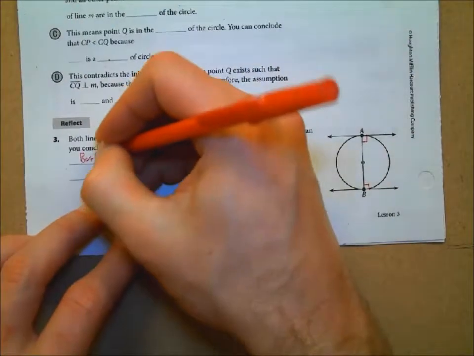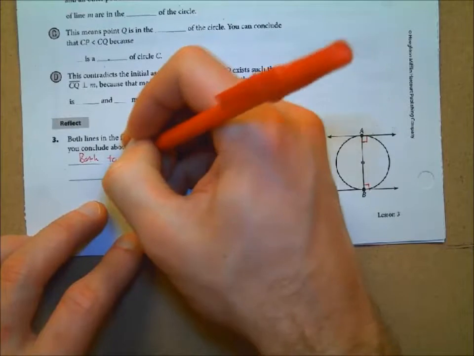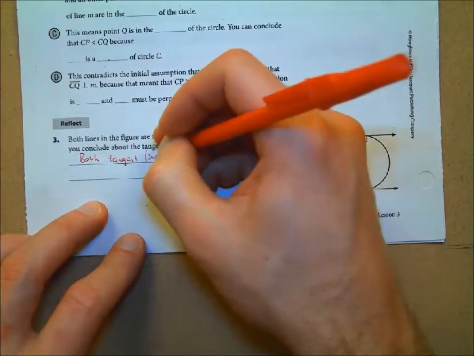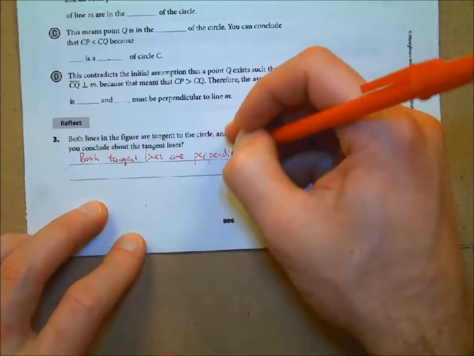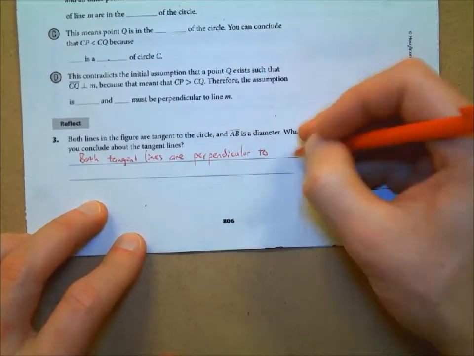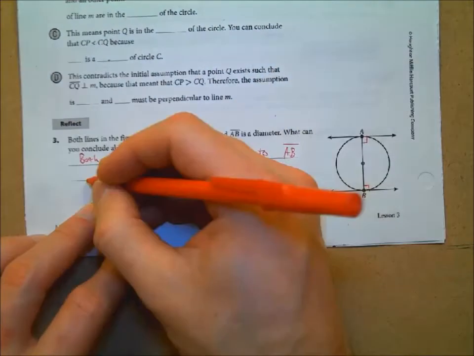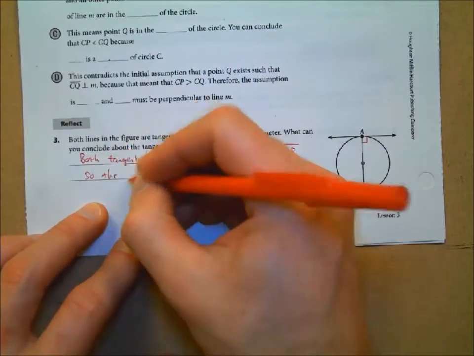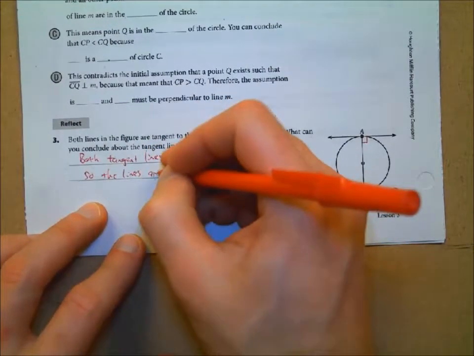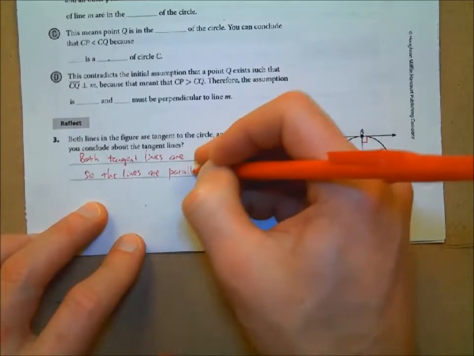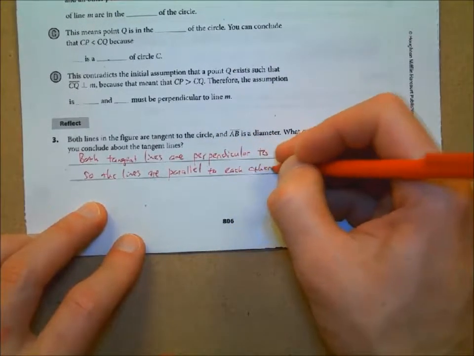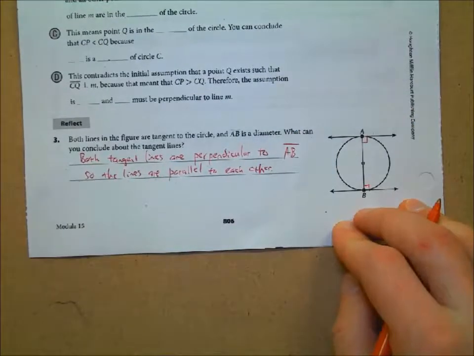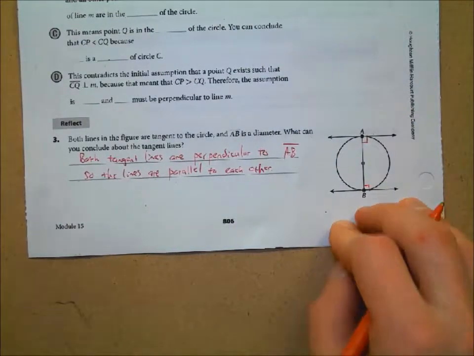So both tangent lines are perpendicular to segment AB, so the lines are parallel to each other. If two lines are perpendicular to the same line, that means they're parallel to one another, okay?